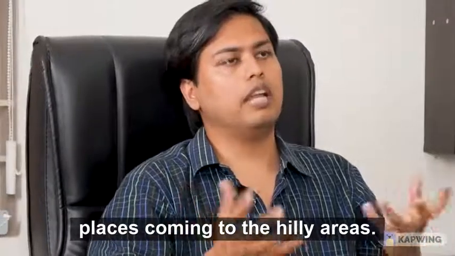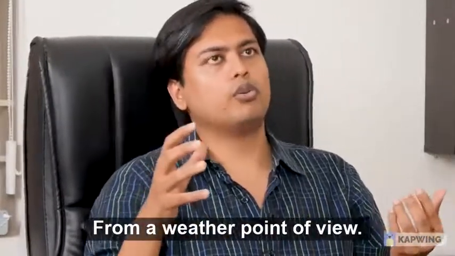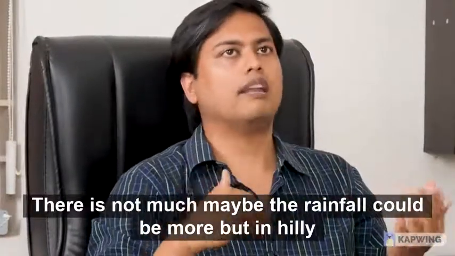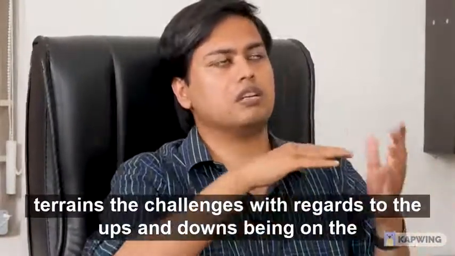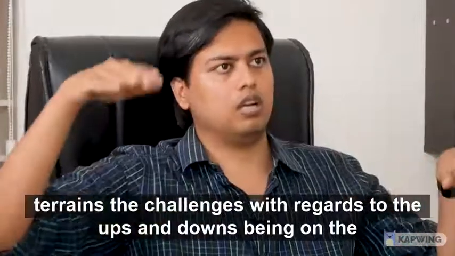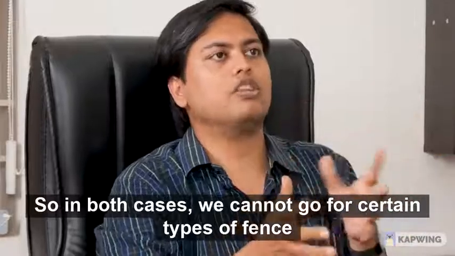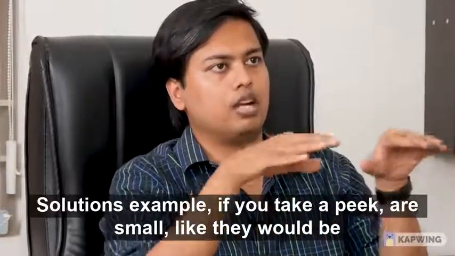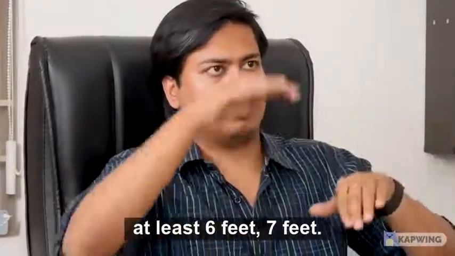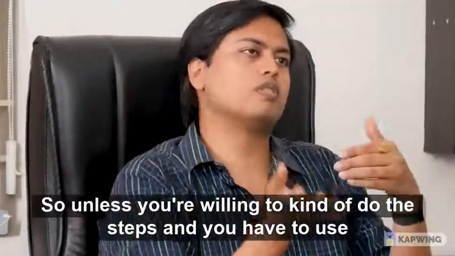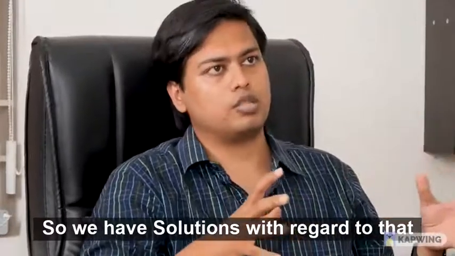Coming to the hilly areas, from a weather point of view, there's not much. Maybe the rainfall could be more. But in hilly terrains, the challenge is the ups and downs of the land. In those cases, we cannot go for certain types of fence solutions. For example, a precast wall would be at least 6 or 7 feet, so there'll be a lot of steps. Unless you're willing to do the steps, you have to use other types of fence solutions. We have solutions for that as well.